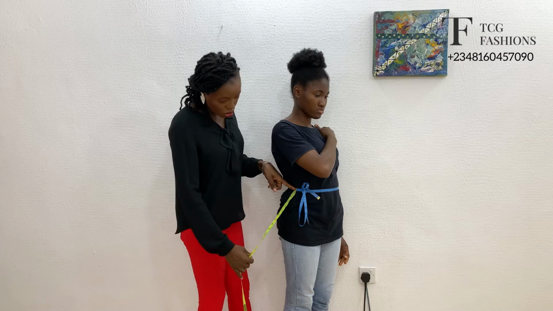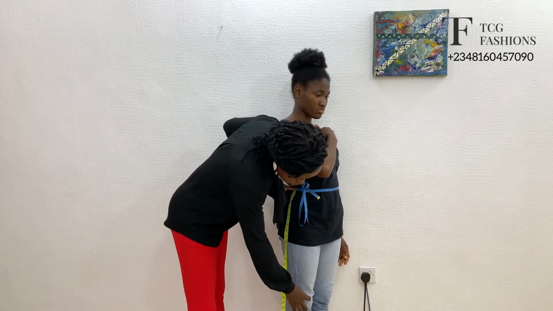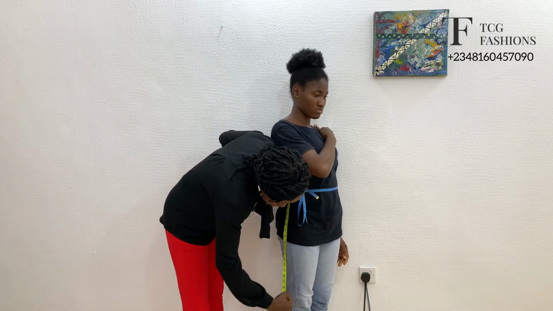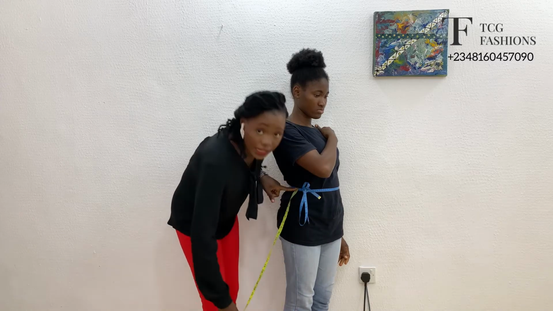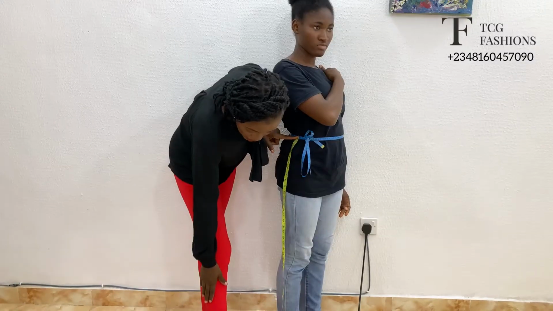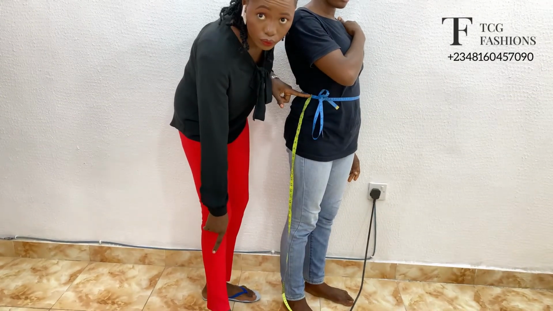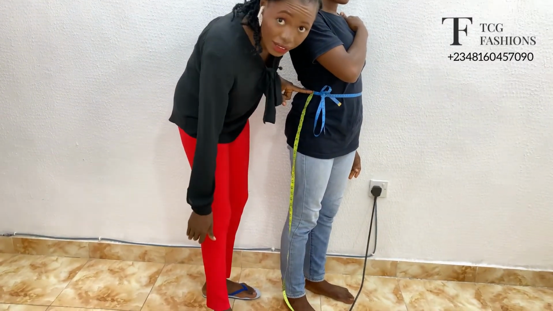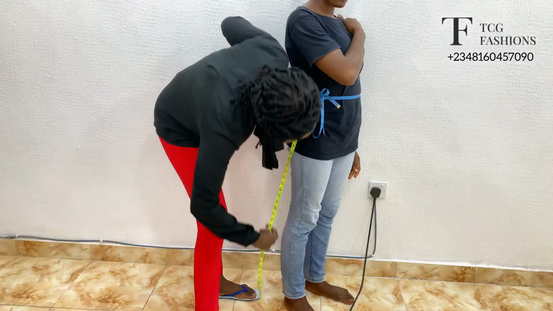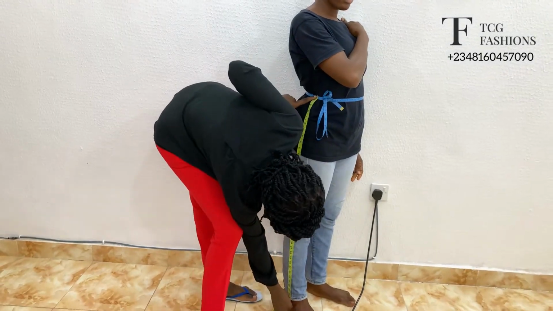You record. You take your waist to knee. You will touch where the knee is. You record. Then the length of the trouser. Take for example, the trouser I'm wearing, it stops exactly on my ankle. Some people want their 3/4, so the length varies. Whatever length you want, you measure like so.